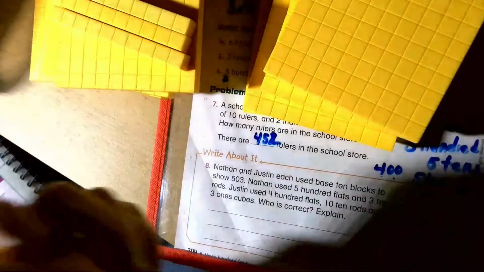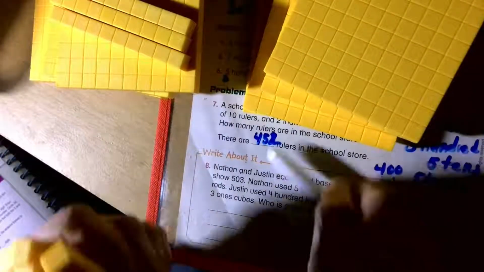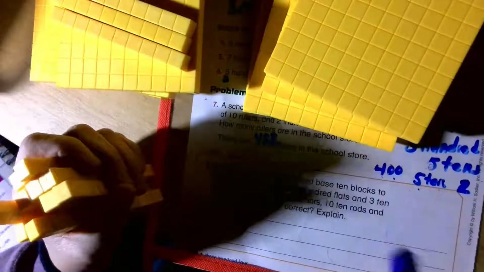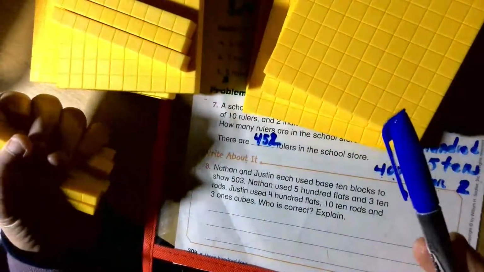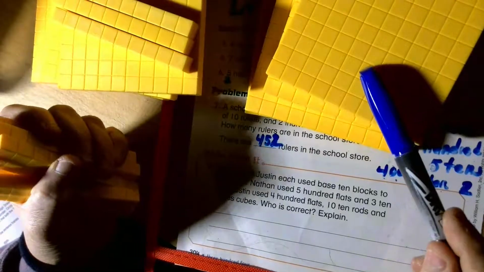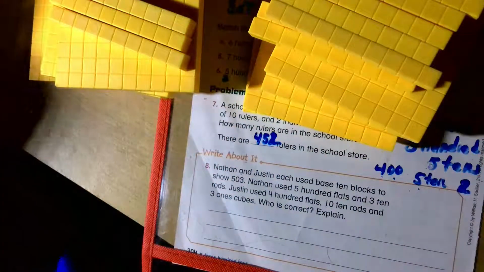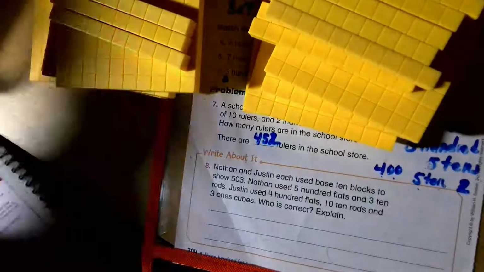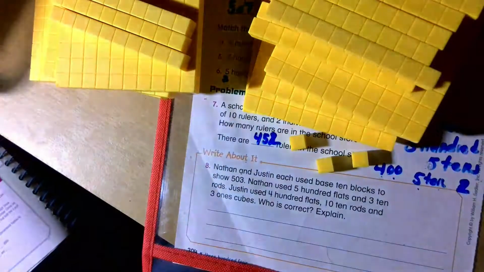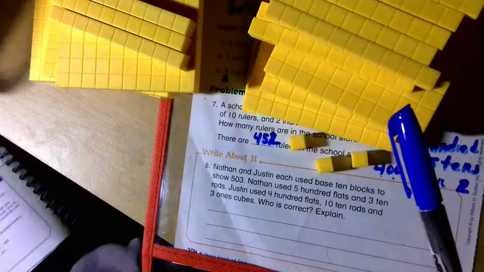Okay, I got 10 of these: 1, 2, 3, 4, 5, 6, 7, 8, 9, 10. So I have 10 of these. So he has 400 flats, 10 10 rods, and 3 1 cubes. Okay, so this is Justin and this is Nathan.